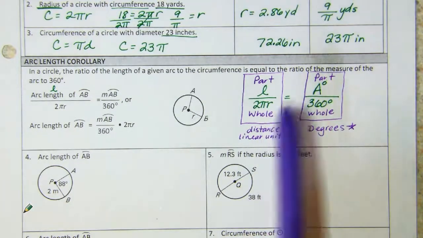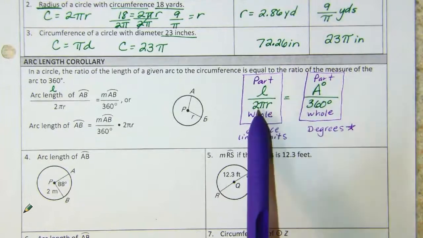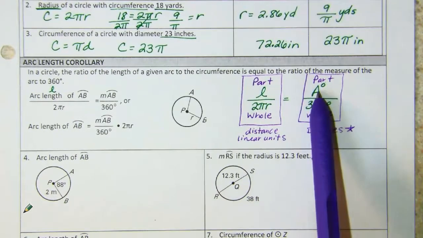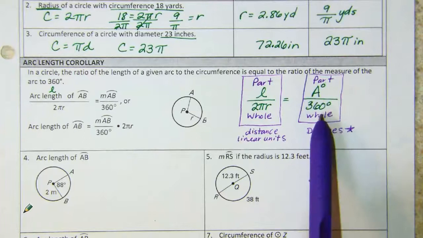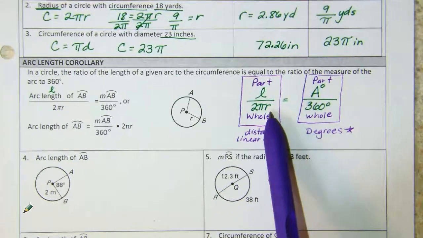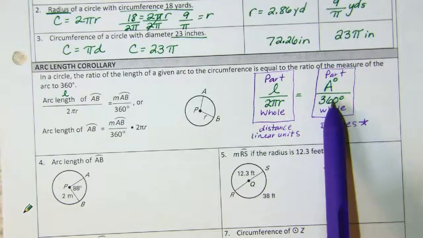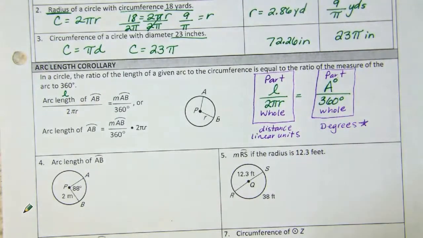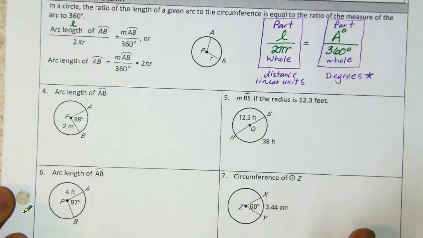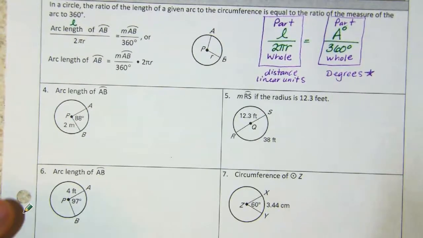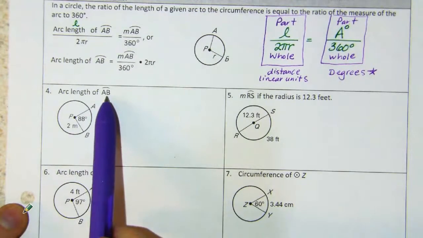So, again, this is the arc length, this is circumference, this is the degree of the arc measure, this is the whole circle. So I think it's just easier to do it like this and then cross multiply, depending on what you're looking for.